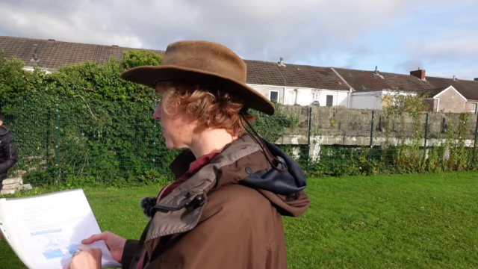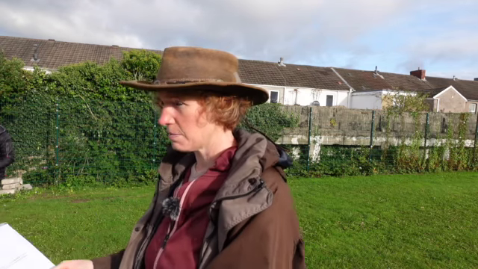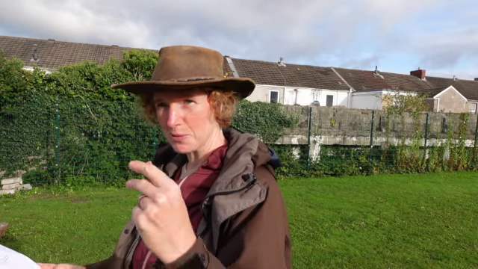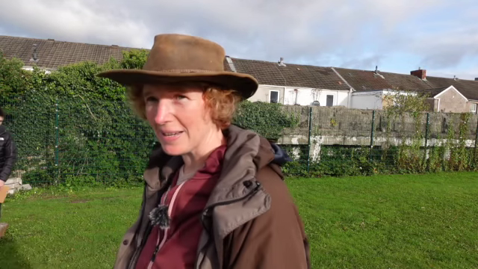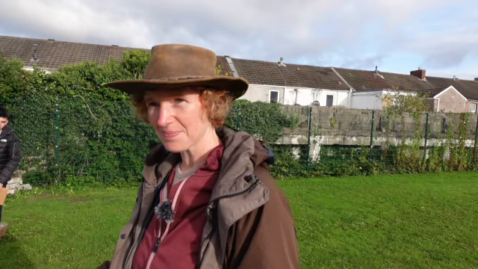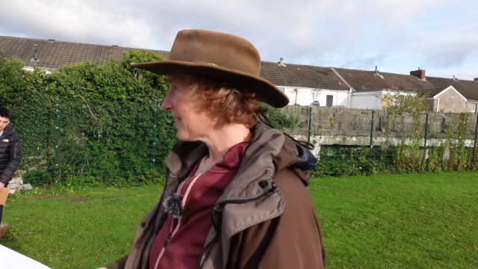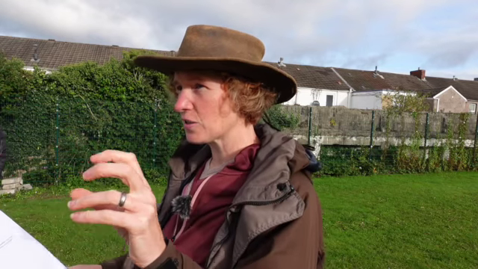Now on your sheet there is a misprint. Can you spot the misprint in that paragraph? Yay! It's the Welsh Index of Multiple Deprivation, not a B, but a D. So can you cross out B and put a D in there? And this index is really vital to what we're looking at today.